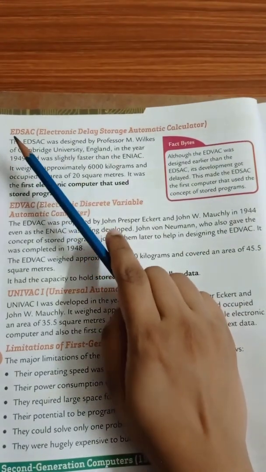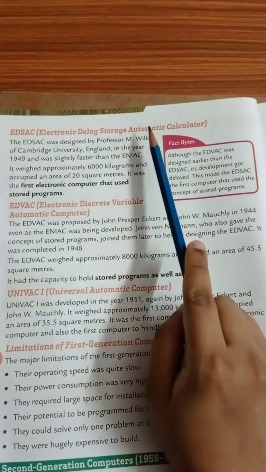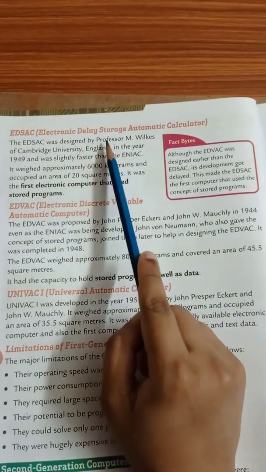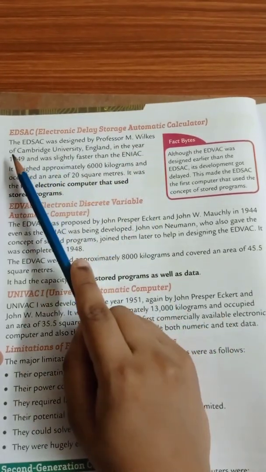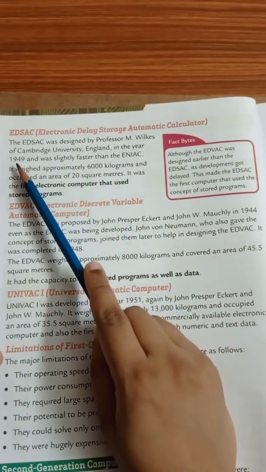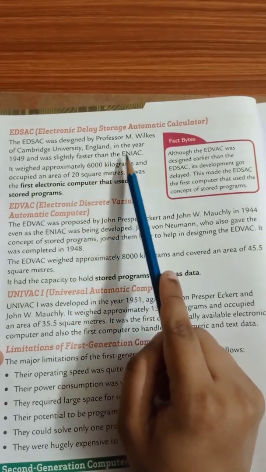The full form of EDSAC is Electronic Delay Storage Automatic Calculator. The EDSAC was designed by Professor M. Wilkes of Cambridge University, England, in the year 1949 and was slightly faster than the ENIAC.